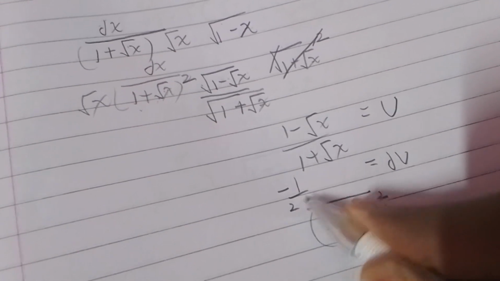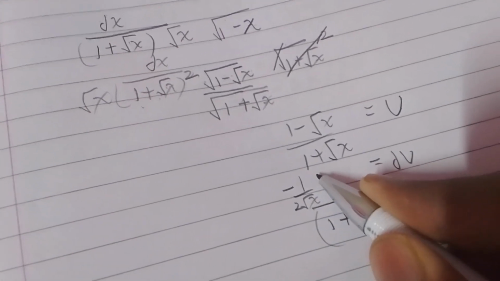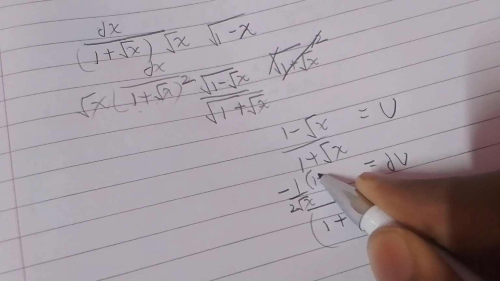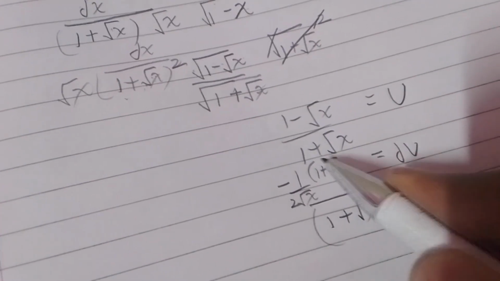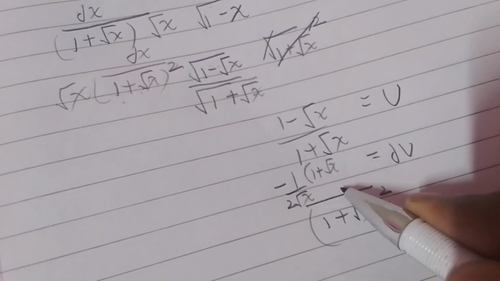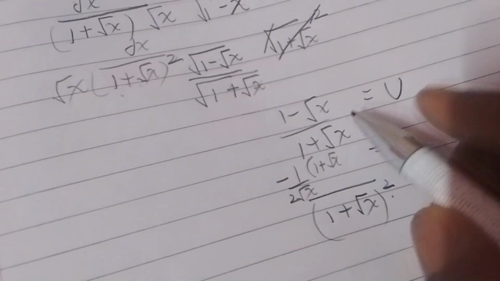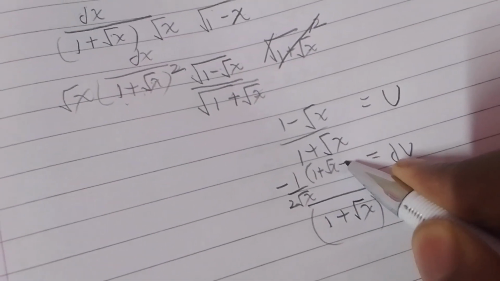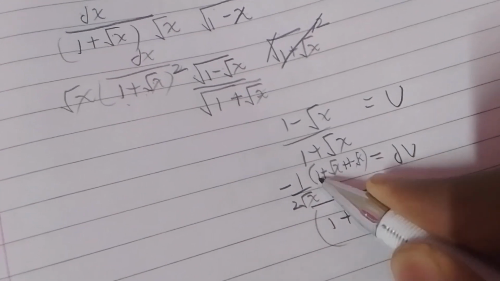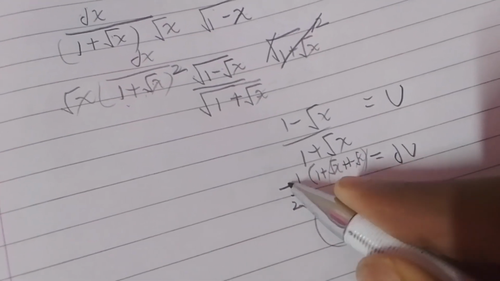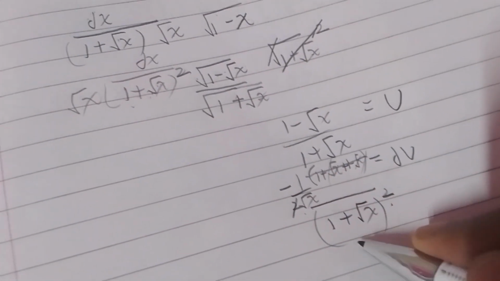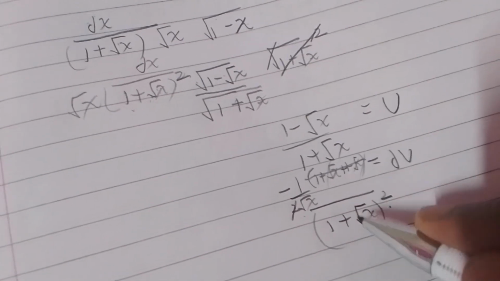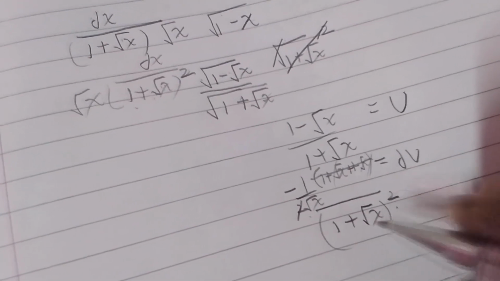Now let me find du. So du will be minus 1 by 2 root x into 1 plus root x. Again subtracting it from the derivative of this, which will be 1 by 2 root x. So I will keep it common outside and just write plus 1 minus root x. So this one will be minus 2 upon 2 root x. So I got minus 1 by root x divided by 1 plus root x whole square.